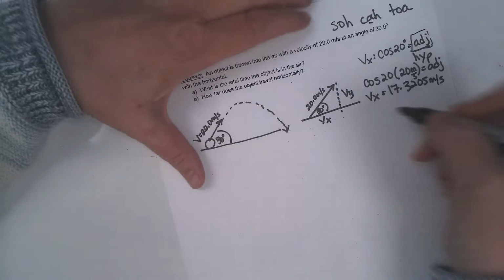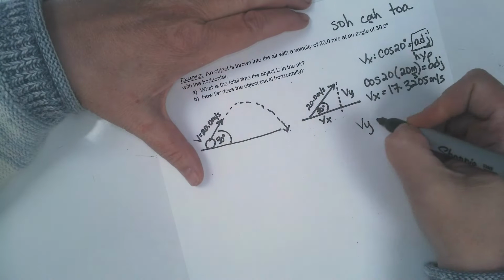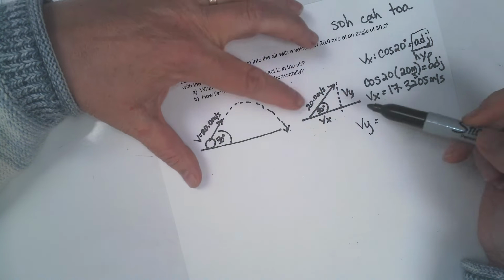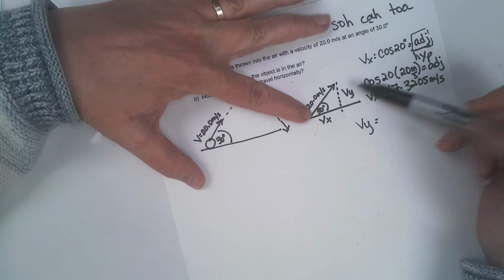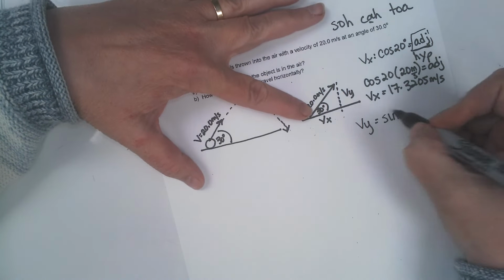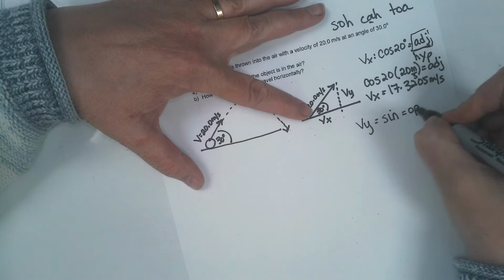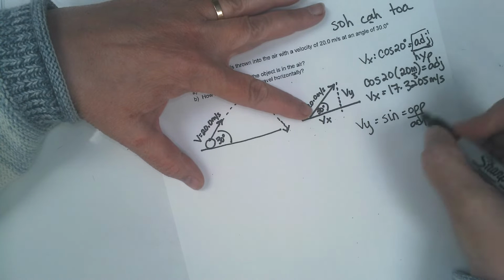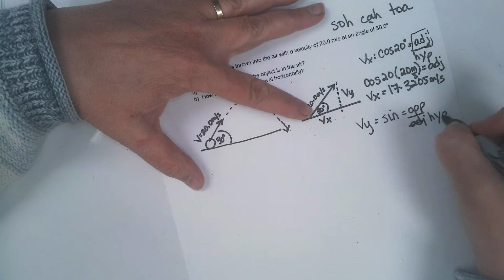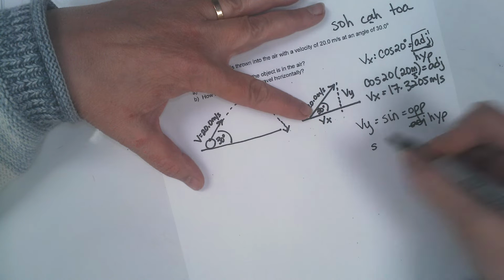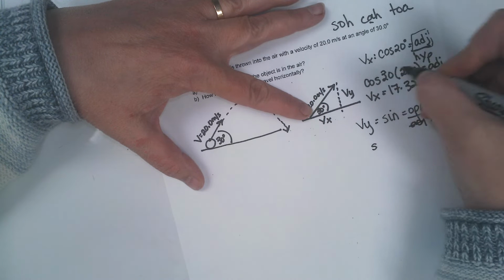Now we need to look at our y. When we look at it, it is the opposite of this angle, which means that we're going to use the sine. And again, not adjacent, hypotenuse. I'm going to look at using the sine. I said 20, but I mean 30.